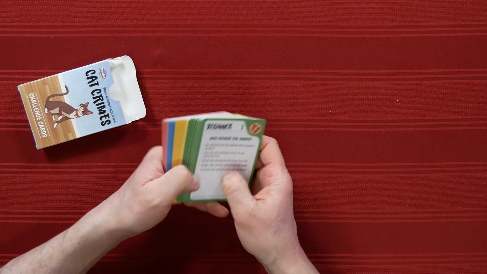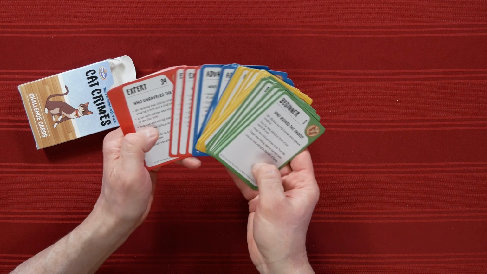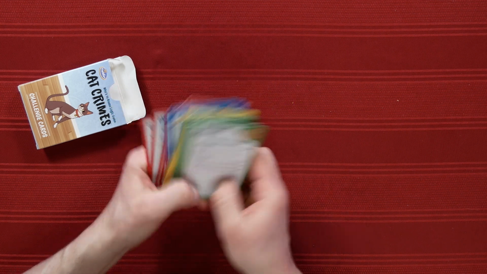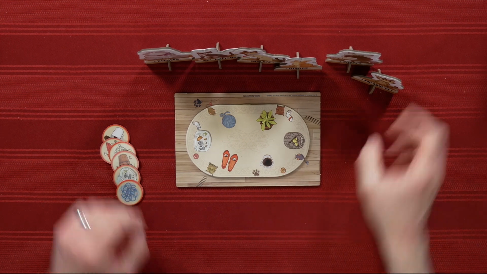This game contains 40 crimes over 4 different color-coded difficulties. Each of these is a single game, representing a single crime. You have a rug you will be placing cats around. There are 6 different cats.